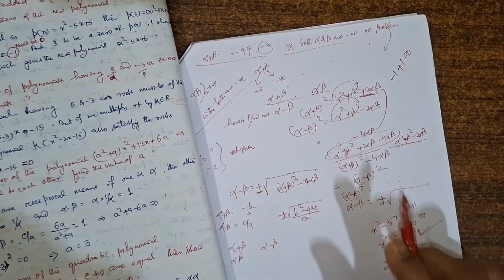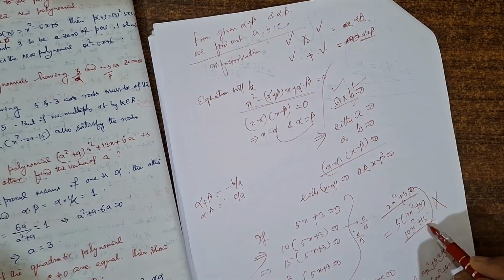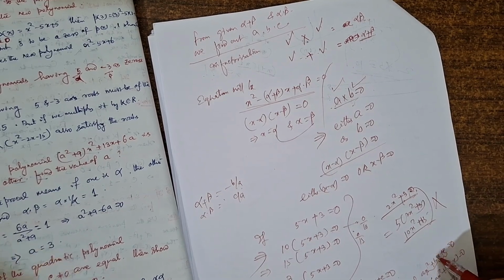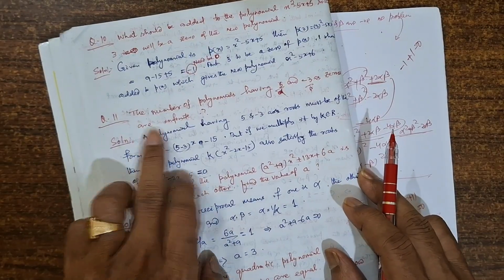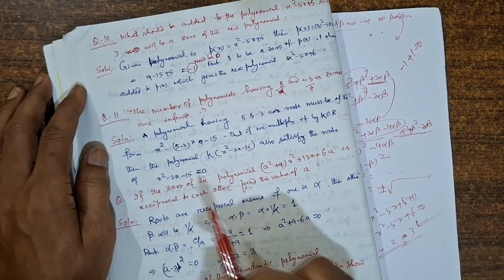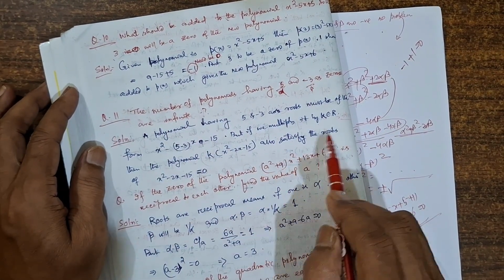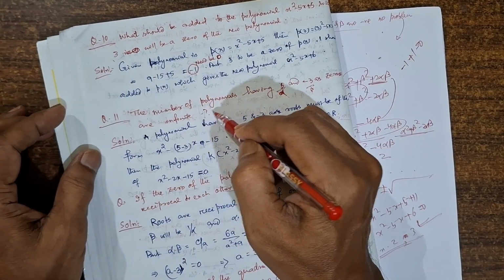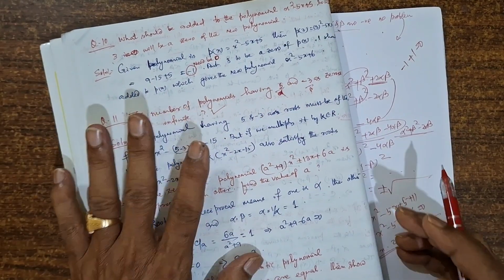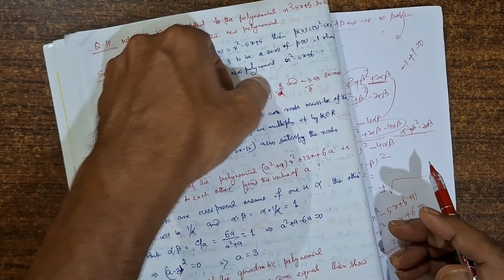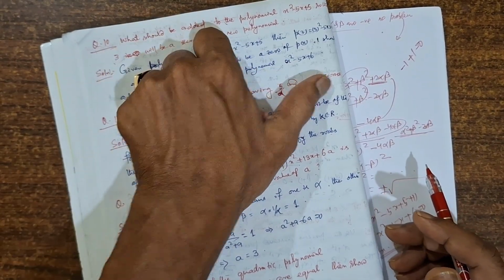I told you this earlier. So how many are there? Infinite. There are infinitely many polynomials which satisfy these two roots.